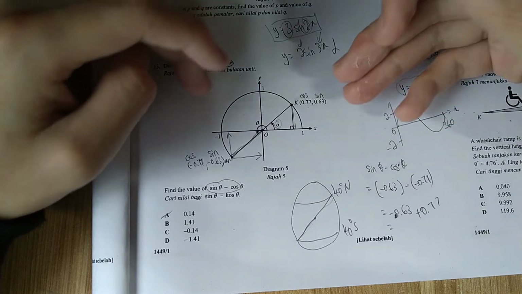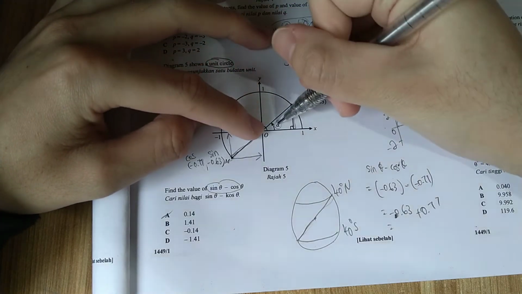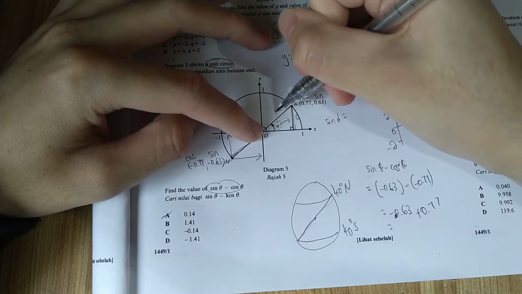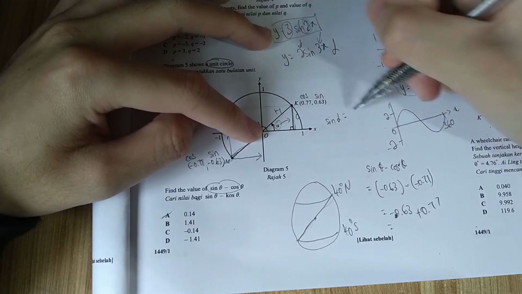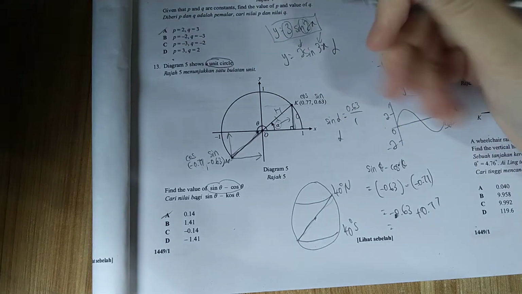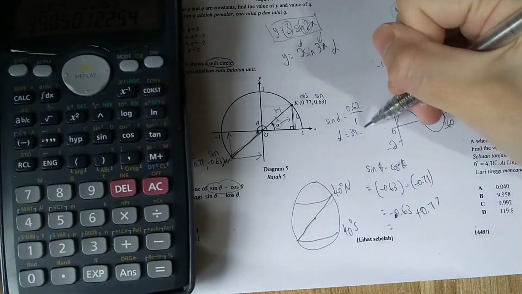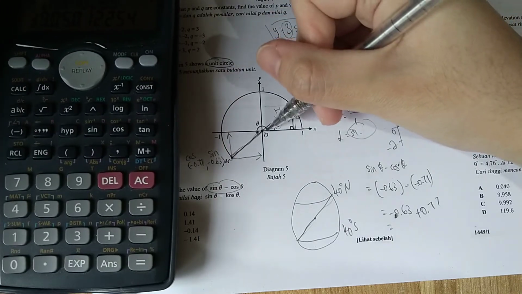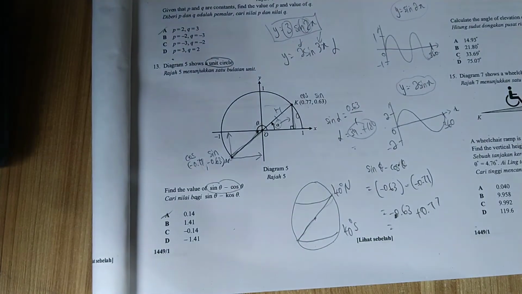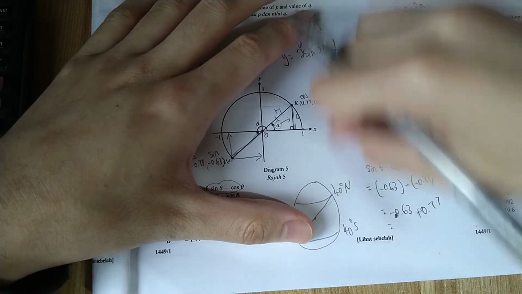And actually doing it like this is so much faster, right? Of course, you can do it slowly also. So how to do it slowly? You can say sine alpha equals opposite over hypotenuse, and then you look at the opposite. Oh, opposite is the height, and you write 0.63, and the hypotenuse, the radius, is 1. Then you press shift sine 0.63, and you get 39 point something, whatever. Then you change to, oh, this is quadrant 3, and then add 180. Okay, can also, but it takes time lah, right? You will get the same answer also, believe me.